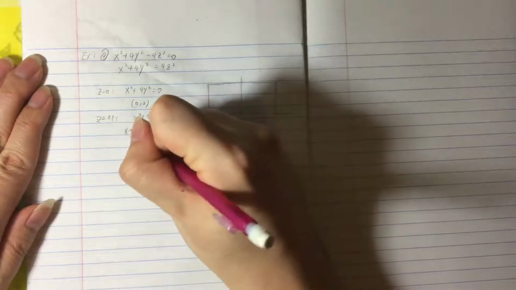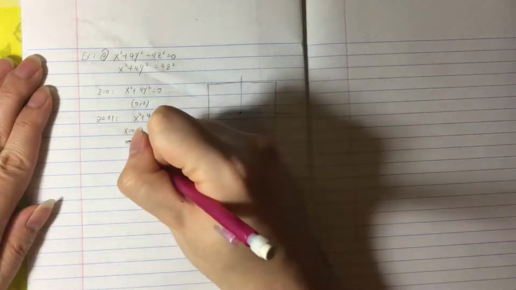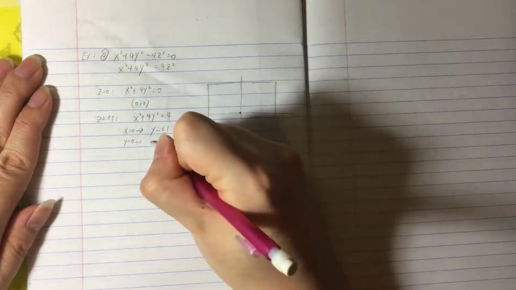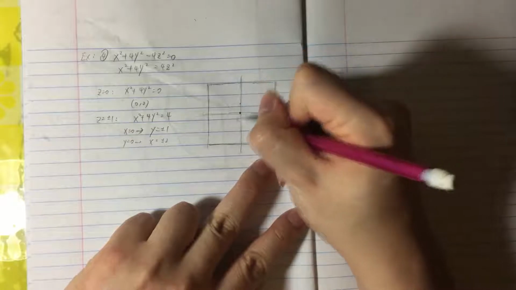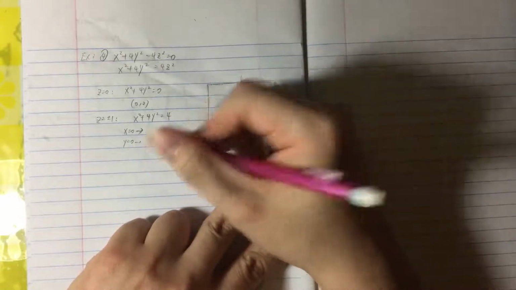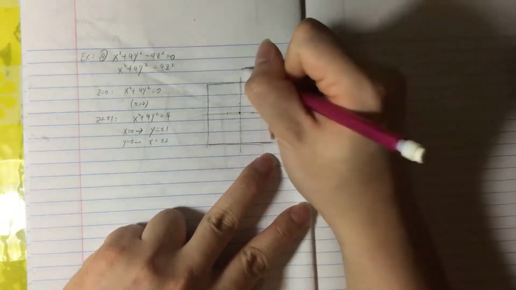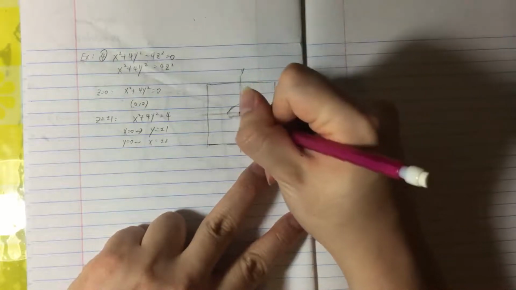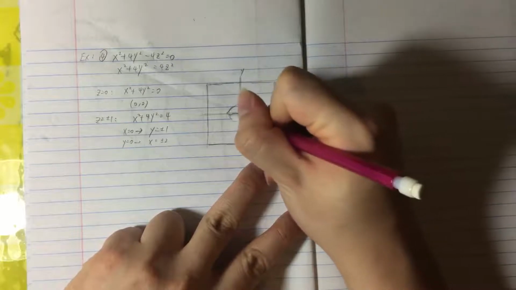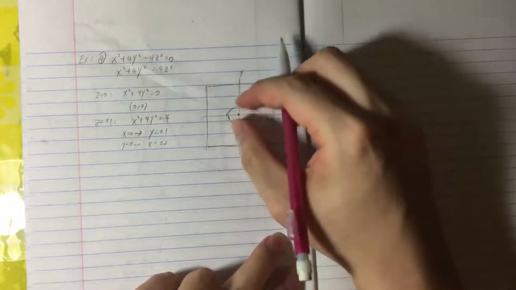When x is 0, y is plus or minus 1. When y is 0, x is plus or minus 2. It's an ellipse, wider in the x-axis, narrower in the y-axis.